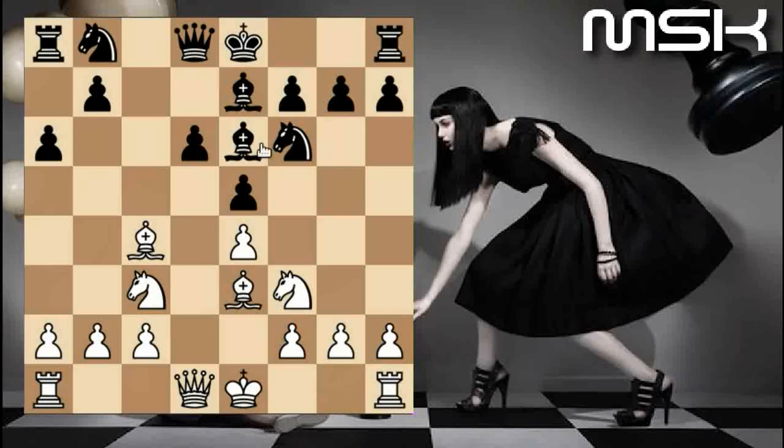These two bishops have come into contact with each other, and how should we meet the demands of the position? Well, it's important to remember that when we take an opponent's piece like this, we in fact increase his activity because he's able to take with the f pawn.